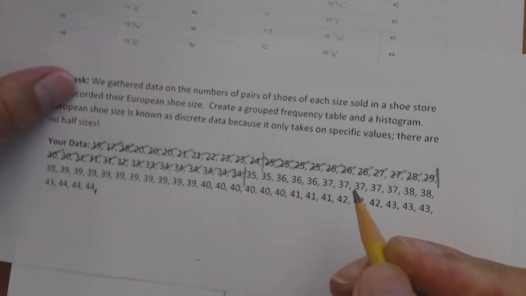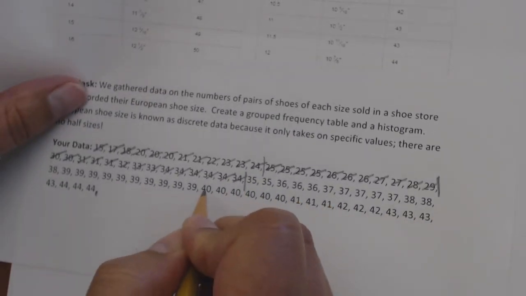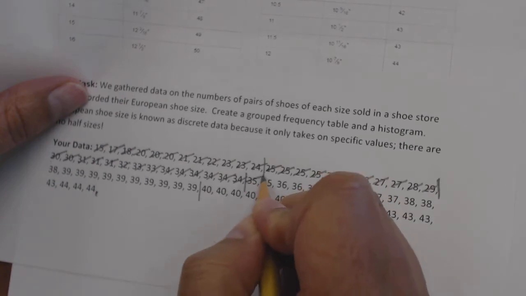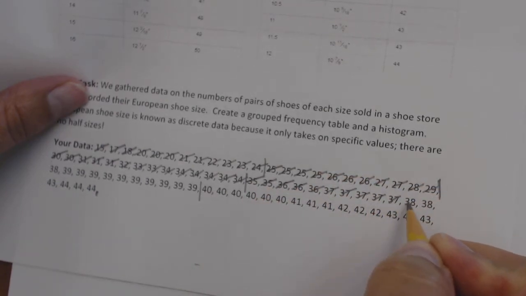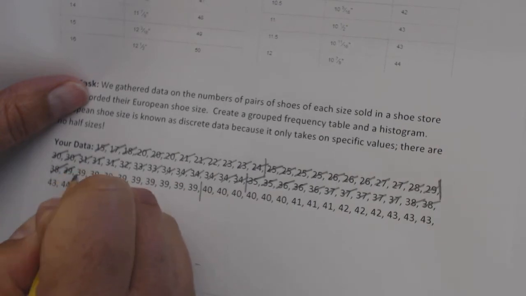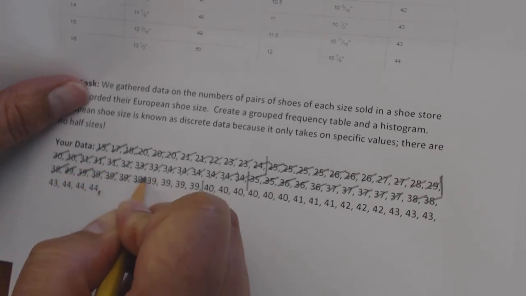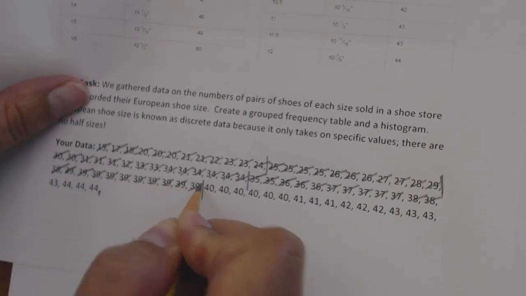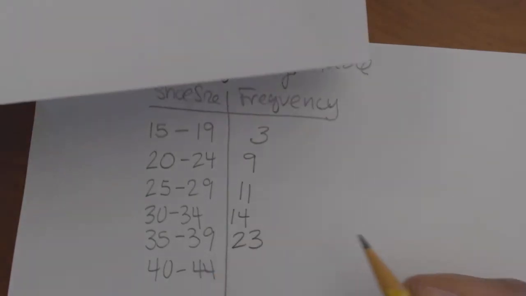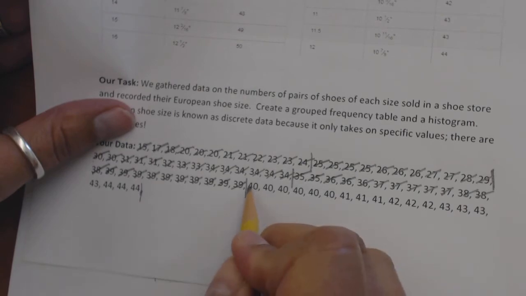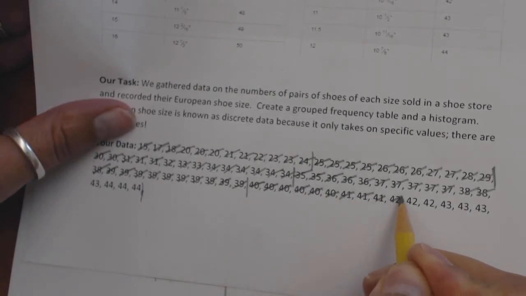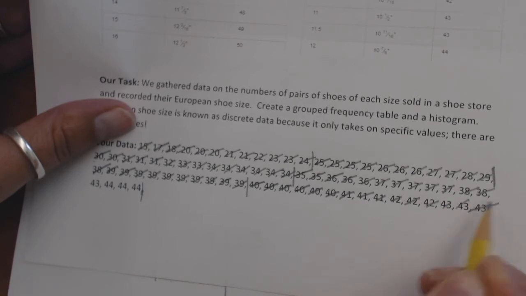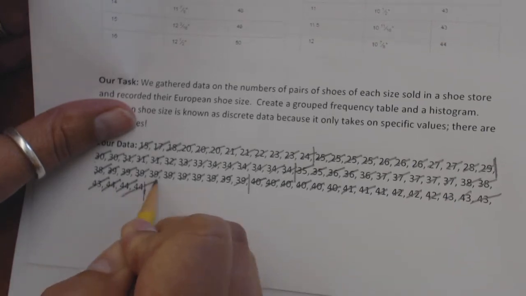35 to 39 is next. Wow, we get a lot of 39s. 1, 2, 3, 4, 5, 6, 7, 8, 9, 10, 11, 12, 13, 14, 15, 16, 17, 18, 19, 20, 21, 22, 23. And last but not least, 40 to 44. Stops here. 1, 2, 3, 4, 5, 6, 7, 8, 9, 10, 13, 14, 15, 16, 17, 18, and 19.